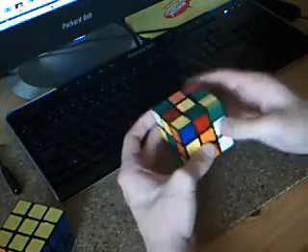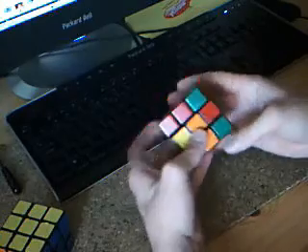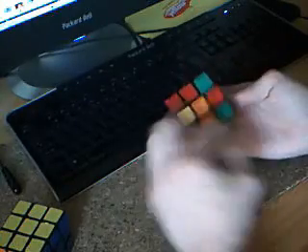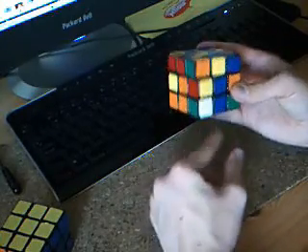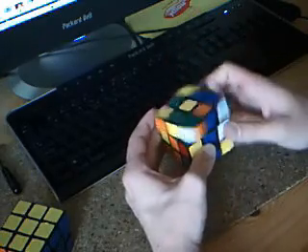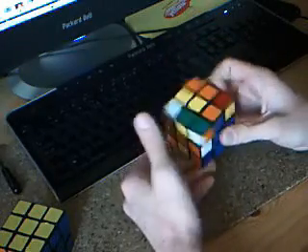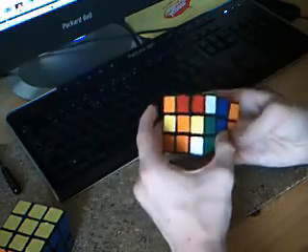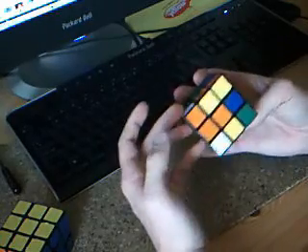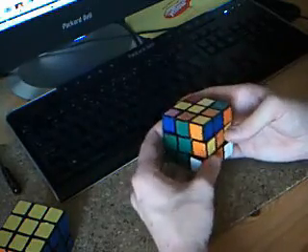Now this pair you can already do the first few moves without cube rotations. Then I noticed that I could pair up this pair really easy. So I can pair this and then go back to pair this. And then this pair. Haha.